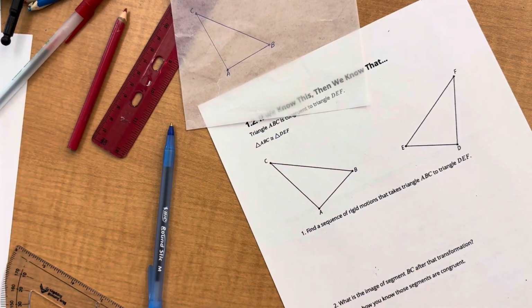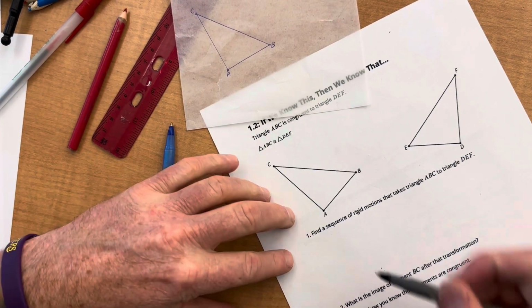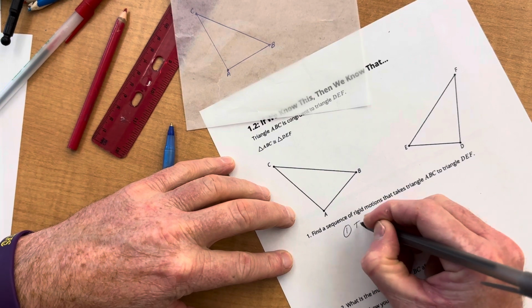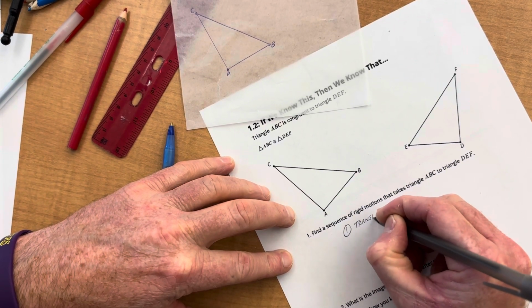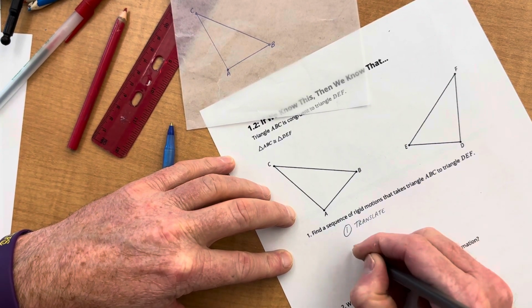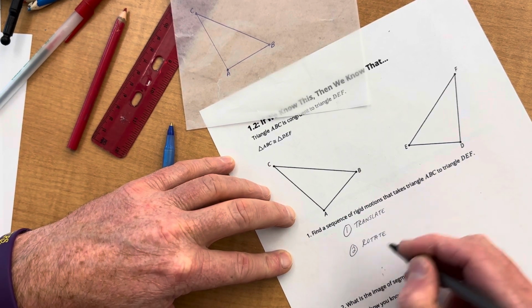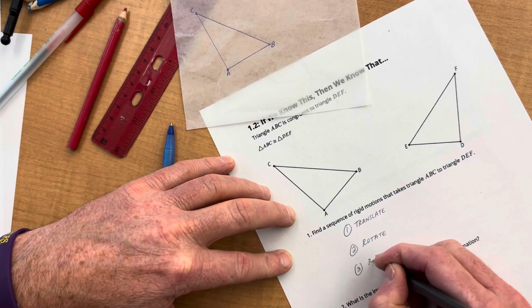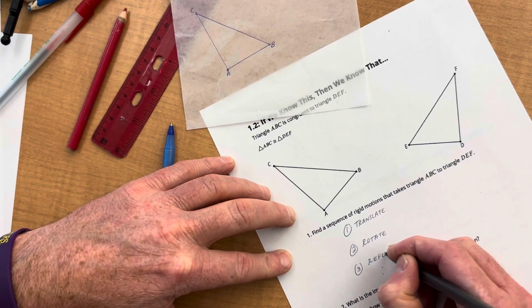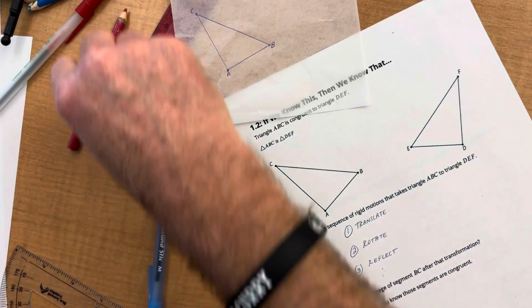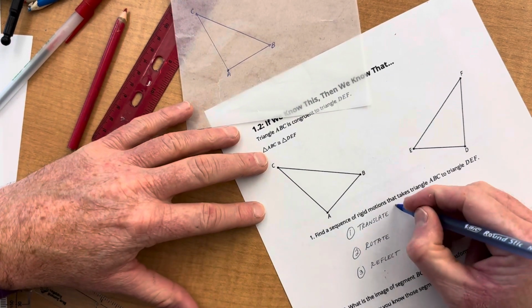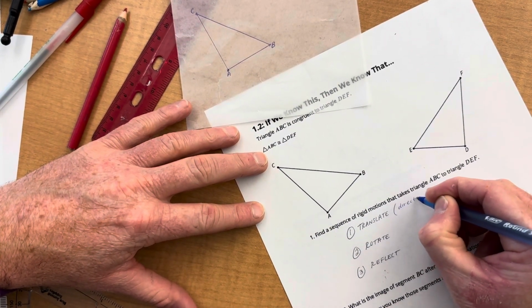So here we go. Translate. Rotate. Reflect. Now, are we done? Nah, you gotta get the directed line segment.